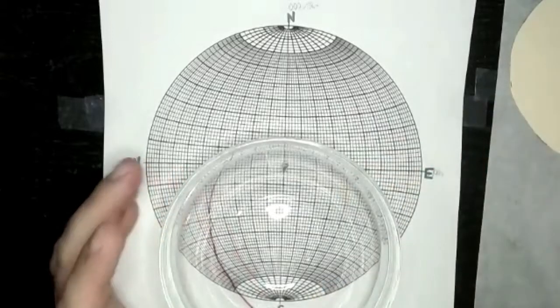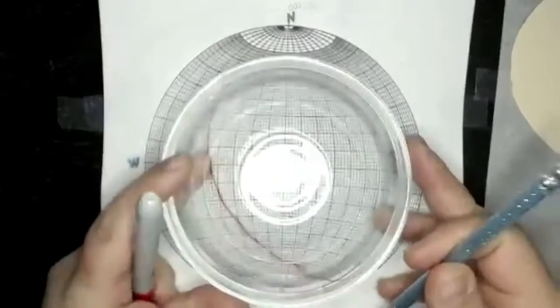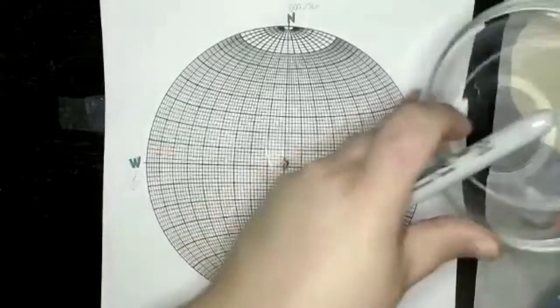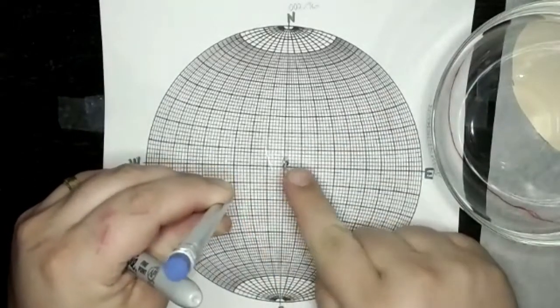So these are planes. What about lines? If we have a linear feature, it can be a fault slickenline or a mineral stretching lineation, different types of linear features, something like this. If we have a vertical line, the plunge of this line will be 90 degrees.